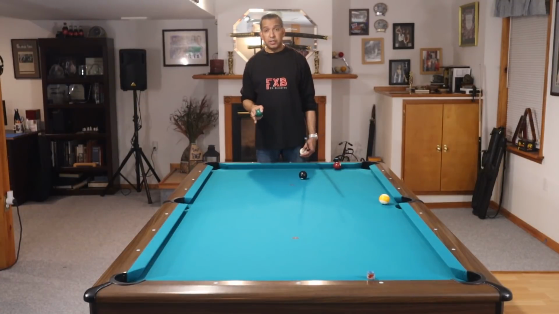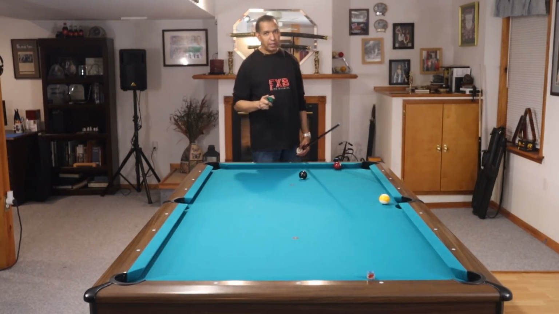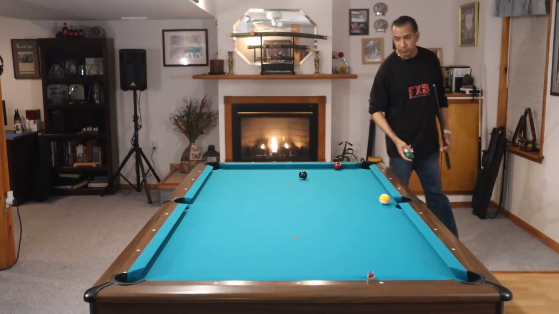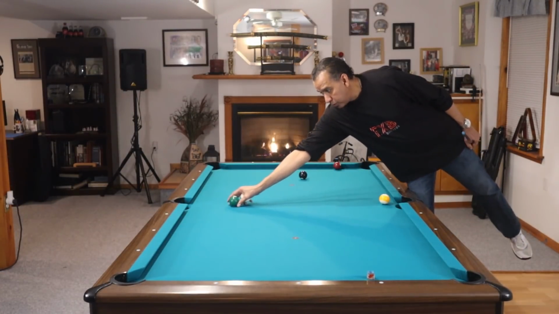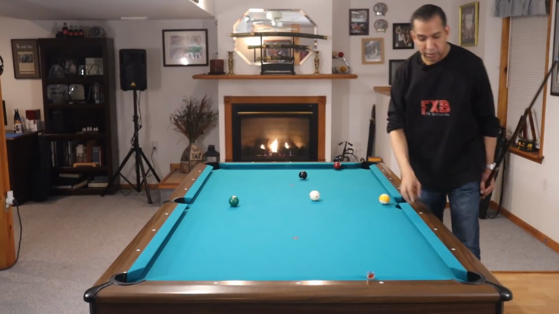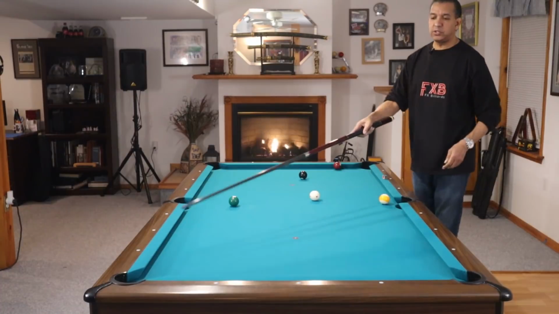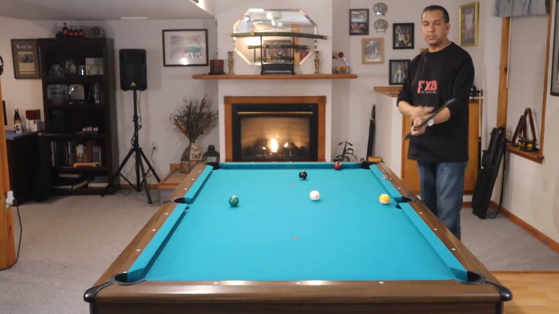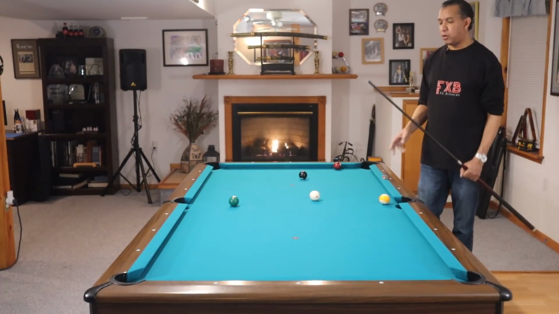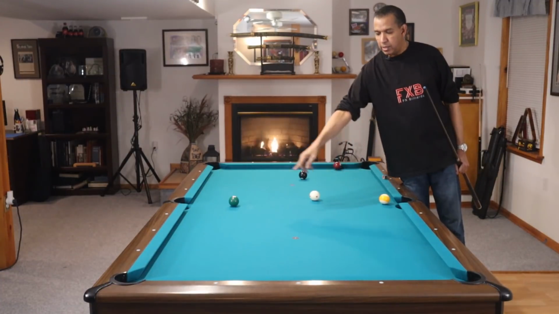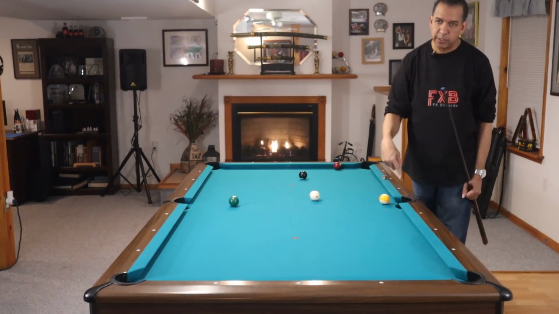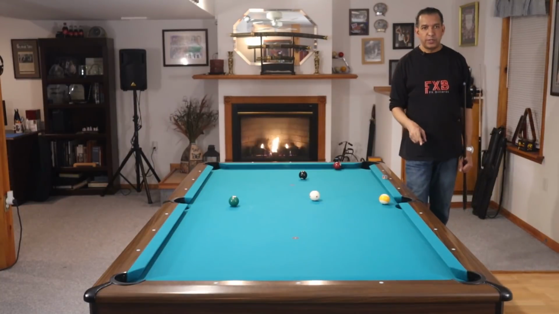The next thing you need to understand is that every shot is going to involve running English. Now, what is running English? If my object ball is here and my cue ball is here, and I want my cue ball to go around the table in this direction, counterclockwise, I'm going to hit the cue ball on the left-hand side, causing it to spin this direction. This is essential for these shots.